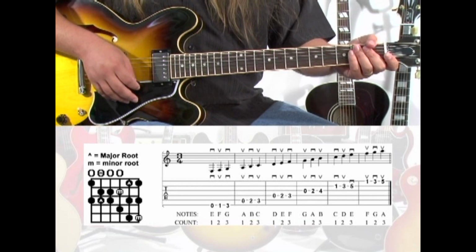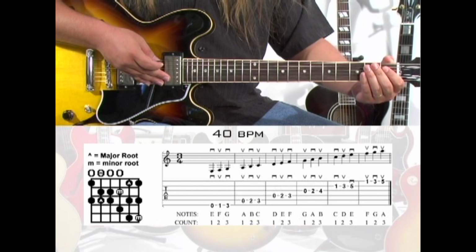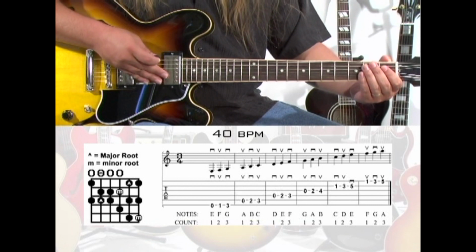Now that we have dissected this position and learned the correct picking and fingering, let's play along with the tempo. For the beginners, we'll start out slow, setting the Boss metronome at 40 beats per minute, then we'll speed it up a bit. We're playing 3 beats per measure. The count is 1, 2, 3, 1, 2, 3.